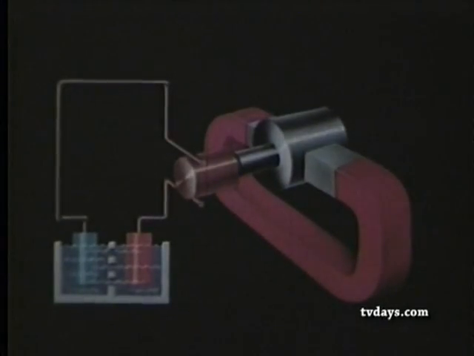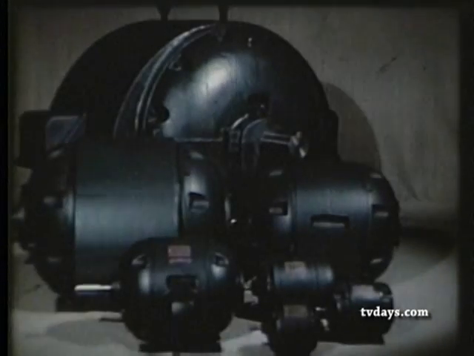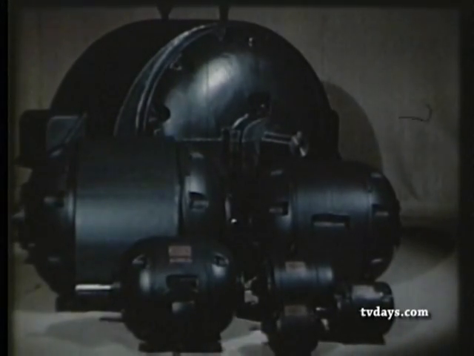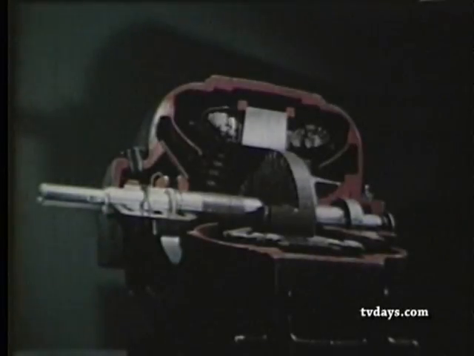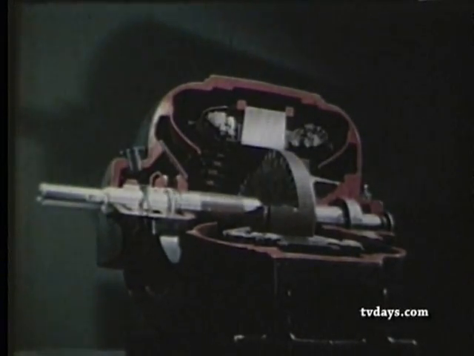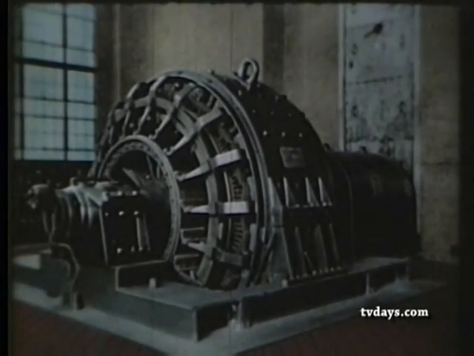These forces on current-carrying wires in magnetic fields furnish the power for all electric motors, from the simplest to the most complex, from the smallest to the largest electric motors.